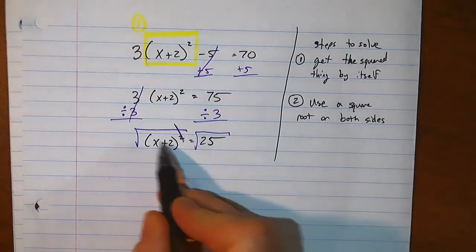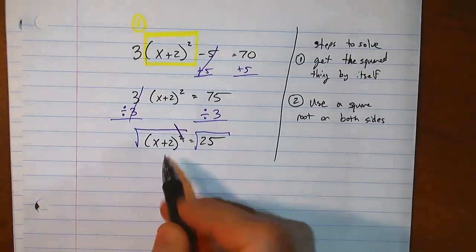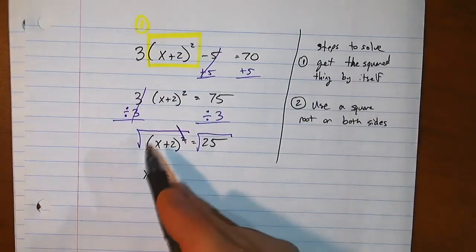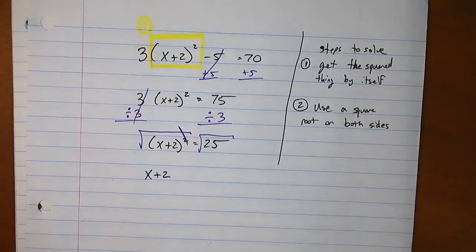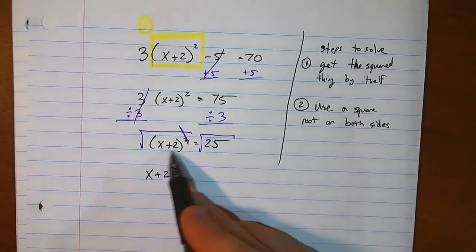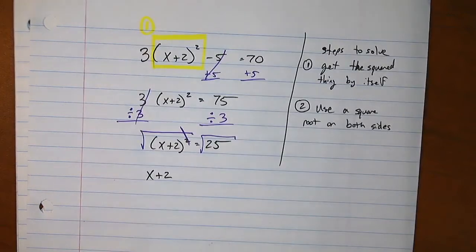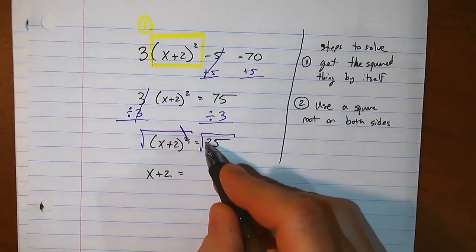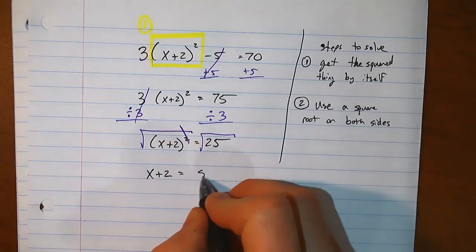That means there's nothing left to change this x plus 2, so it stays exactly the same. Nothing changes there because it all canceled out. I don't need the parentheses anymore because there's nothing else except for the x plus 2, so I'm just going to leave the parentheses off. And that's what happens on the left side. On the right side, the square root of 25 is equal to 5.